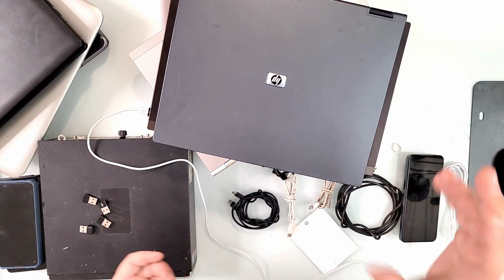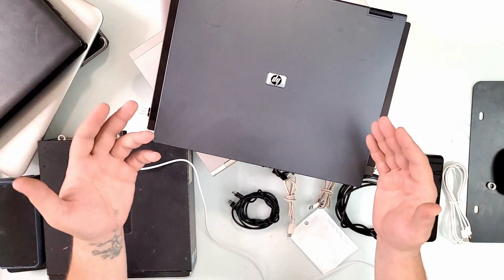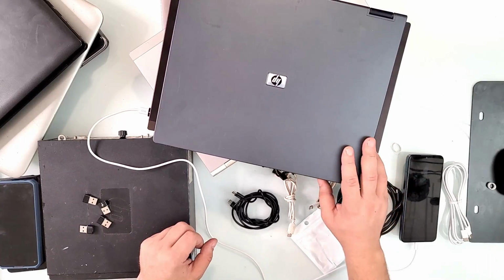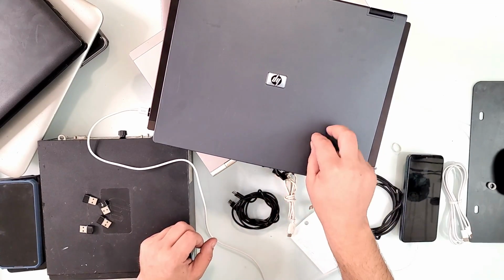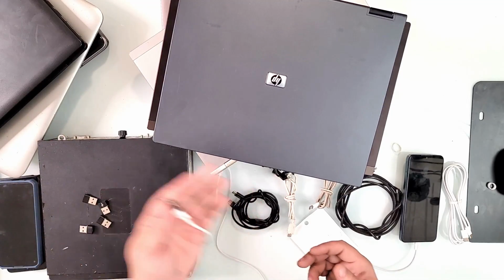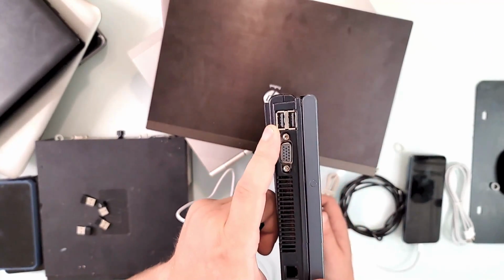Or there are some types of programs for older Apple devices, if you get the drift here, that require an older laptop like this with Windows XP on it. But what if I want to plug my normal device on it that's only USB-C? Because all the ports on this guy are USB-A, as you see right here.